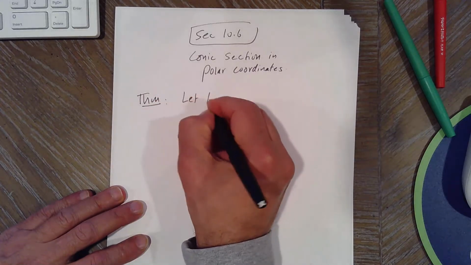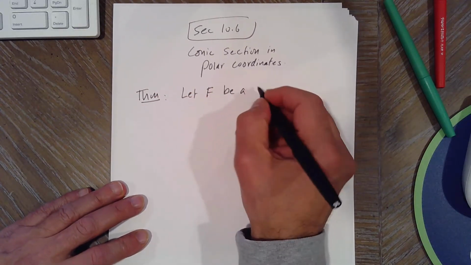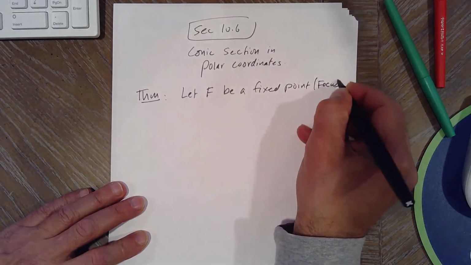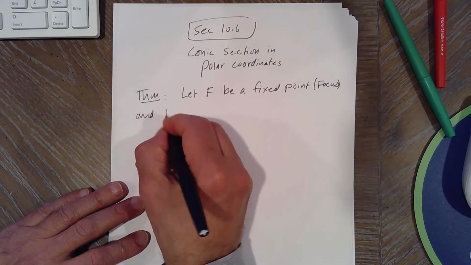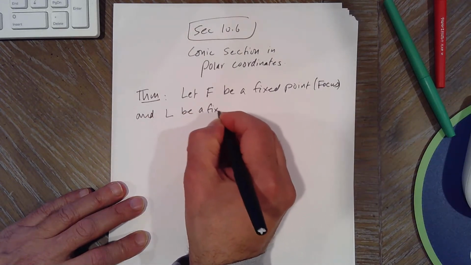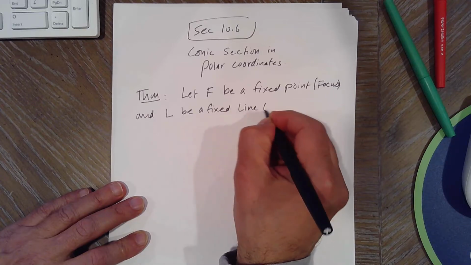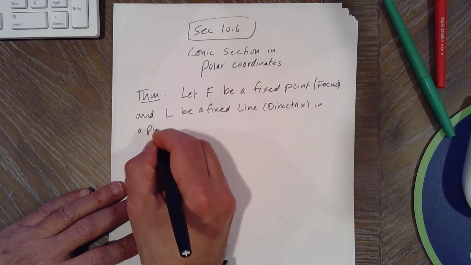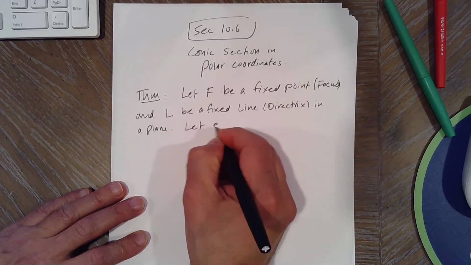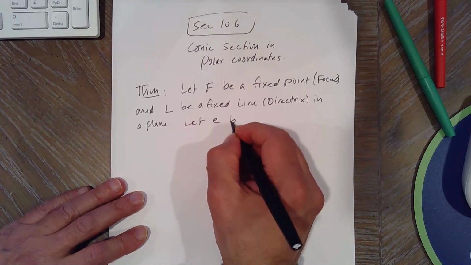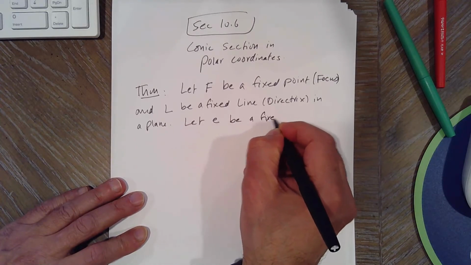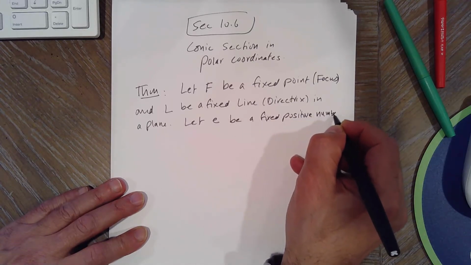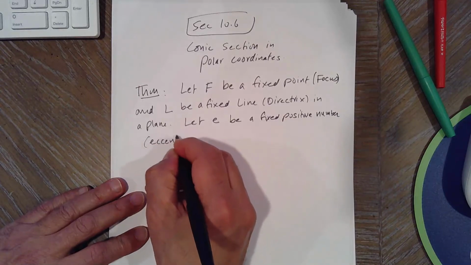So let F be a fixed point. That fixed point, as we all know, is called the focus. And let L be a fixed line. That fixed line is the directrix, in a plane. Let E, as we know it, the eccentricity, be a fixed positive number.